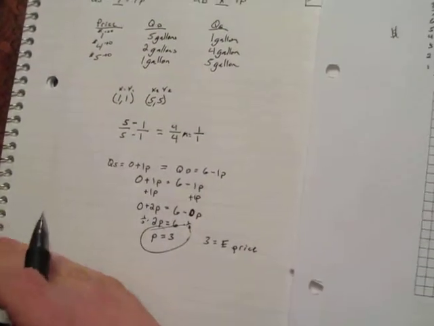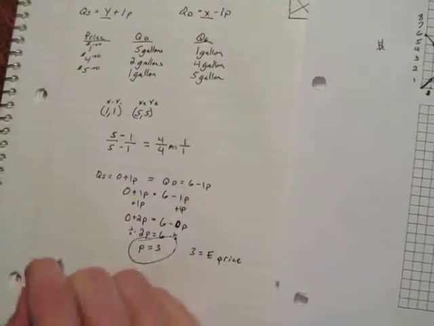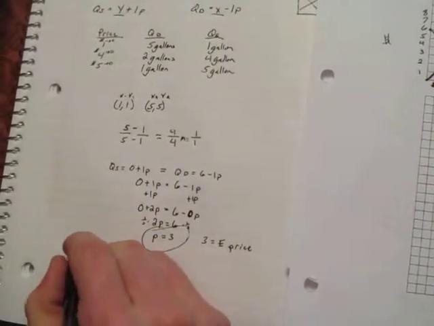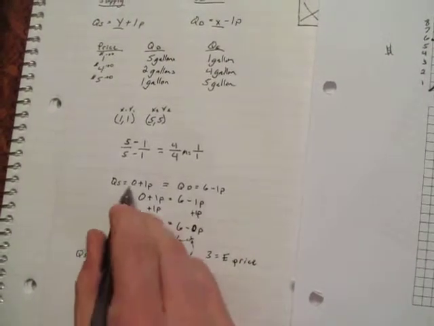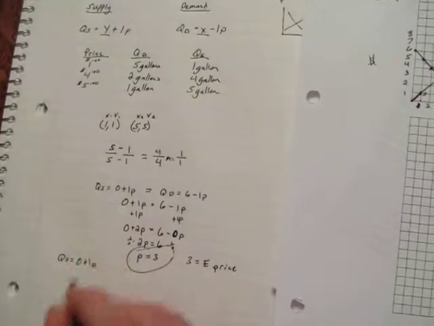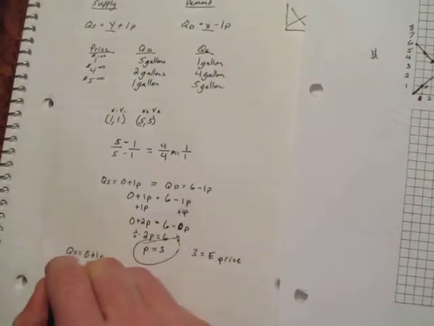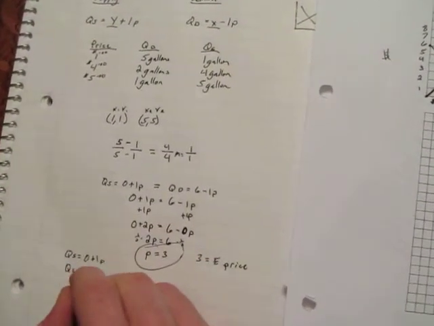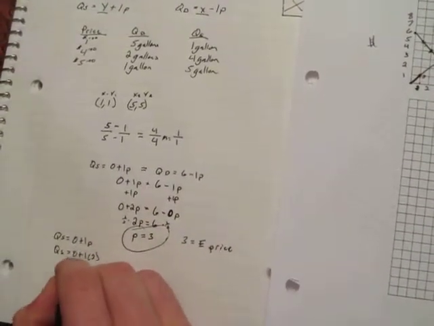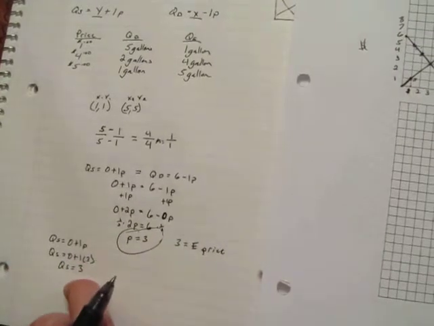So 3 equals our equilibrium price. But there's always a way to check this. You can take both of these equations again, and you've just broken them down, so you should know that this is going to work. But to show you anyway, you take the 0 because of that point there, plus 1p, and you substitute 3 in for p. So quantity supplied equals 0 plus 1 times 3, so quantity supplied equals 3 at that price.